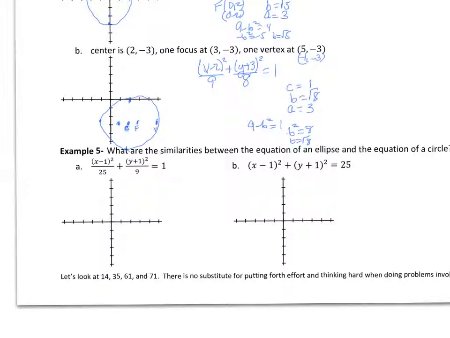Okay, we kind of alluded to this already, but what are the similarities between the equation of an ellipse and the equation of a circle? So what's similar about them? They both have how many squared terms? 2 squared terms. The signs are the same. Yeah, the signs are both positive, right? Okay. What is the difference?